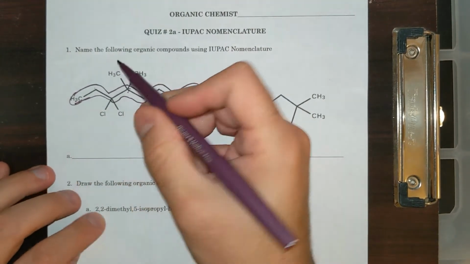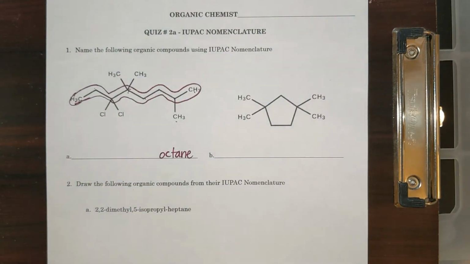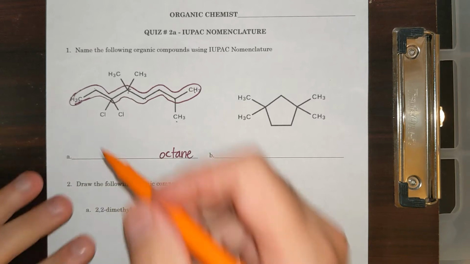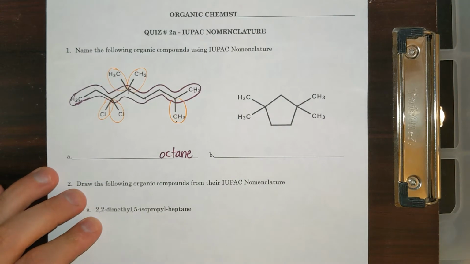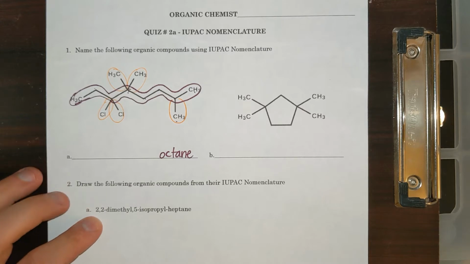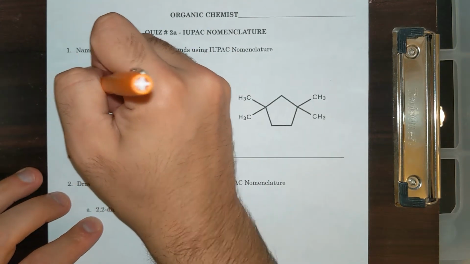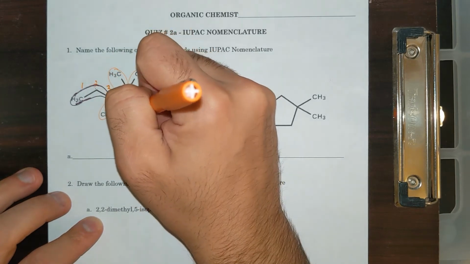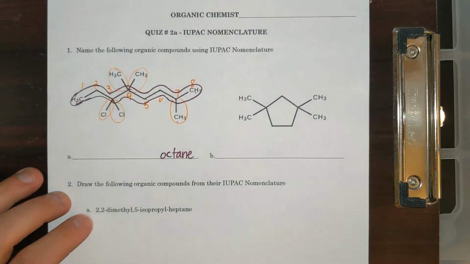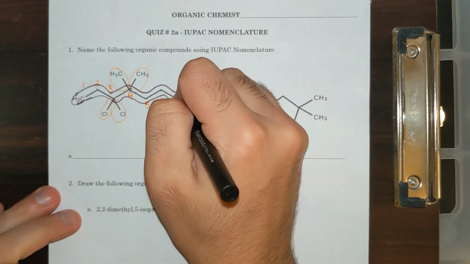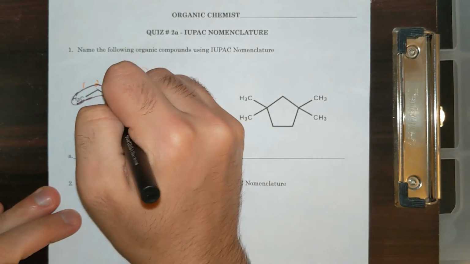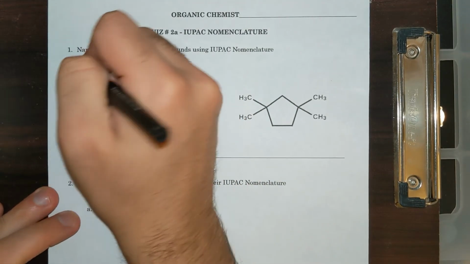Then I have to look at these things that are attached, and I'm going to use a different color. I have to name them and number them. So I have something here, something here, something here, something here, and something here. So I have 5 things that I have to name. Now, remember, you should number it left to right and right to left. 1, 2, 3, 4, 5, 6, 7, 8. And the other way, and I'll do that in a different color. I could do 1, 2, 3, 4, 5, 6, 7, 8.